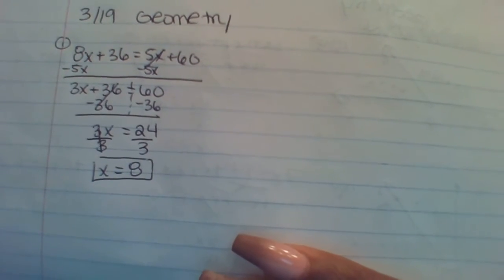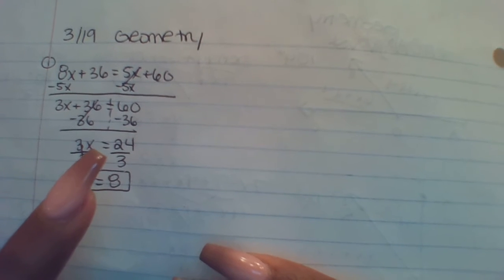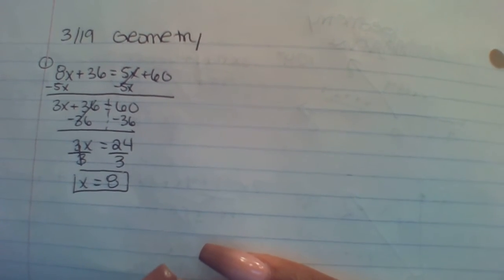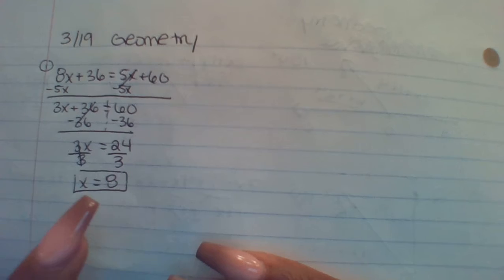Our last step to get x by itself is to divide by this 3, because whenever we have a number in front of a variable, that is multiplication, and the opposite of multiplication is division. 3 divided by 3 is 1. 1 times x is just x. 24 divided by 3 gets us 8. So our final answer for this first problem is x equals 8.